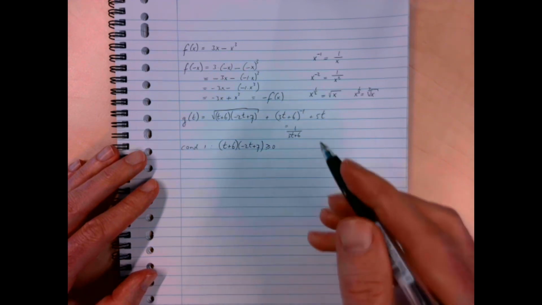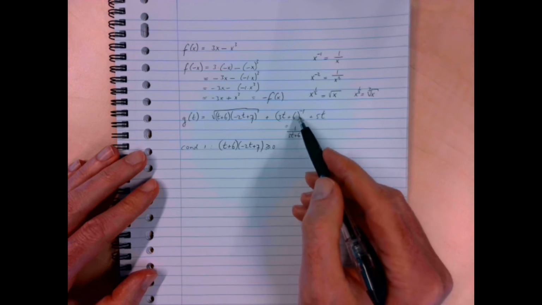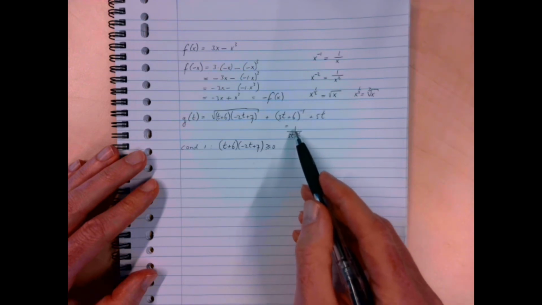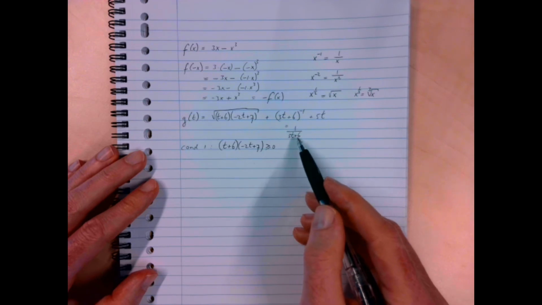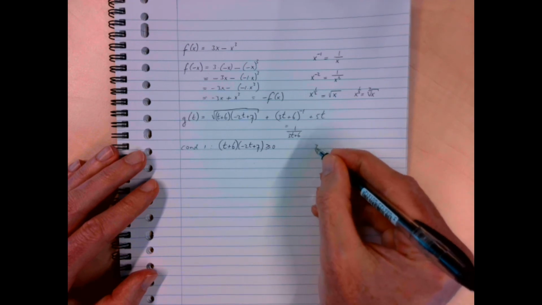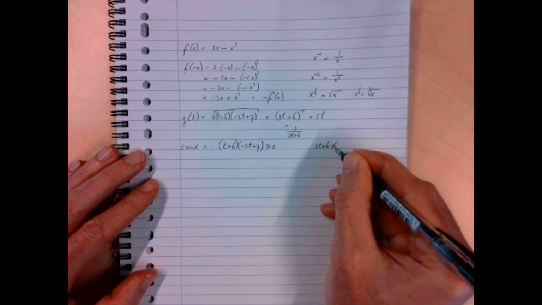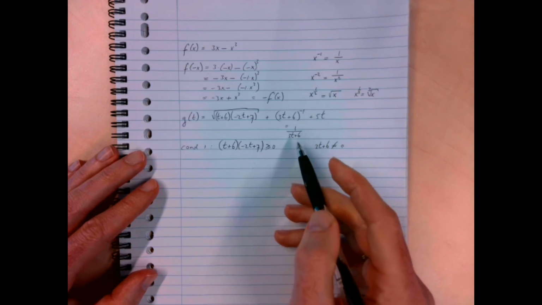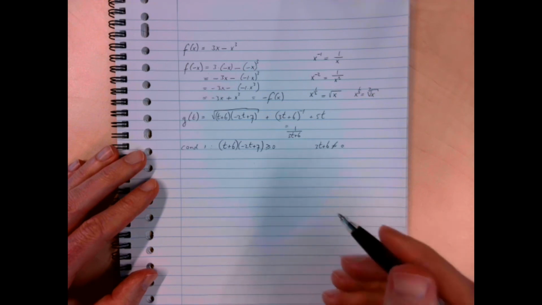Then there will be a second condition. 3t plus 6 to the power minus 1. We just covered that this is a shorthand way of writing 1 divided by 3t plus 6. But again, there's going to be a condition. We don't want this to be 0. So 3t plus 6 is not allowed to be 0, because then we're telling this function to divide by 0, which is of course not allowed. So that's condition 2.